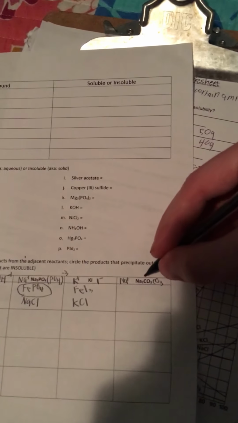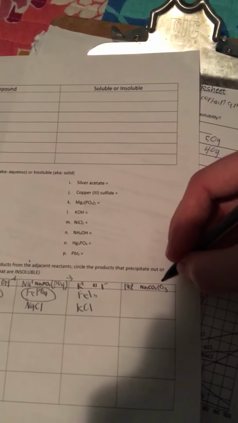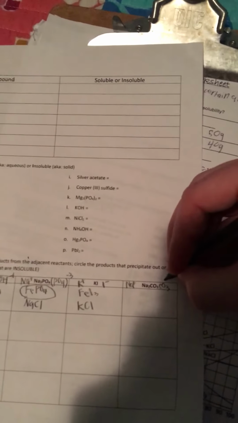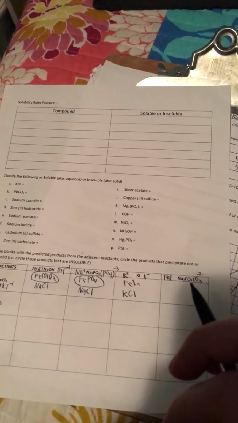Yes, there's a 2. So what does that mean for this carbonate? Yes, it means there's going to be a -2 charge on it, because that 2 had to come from somewhere. And remember your polyatomics. CO3 is a polyatomic, so make sure you remember that.